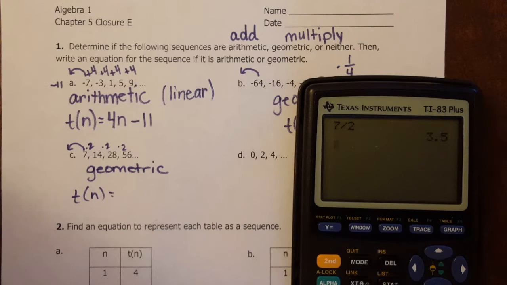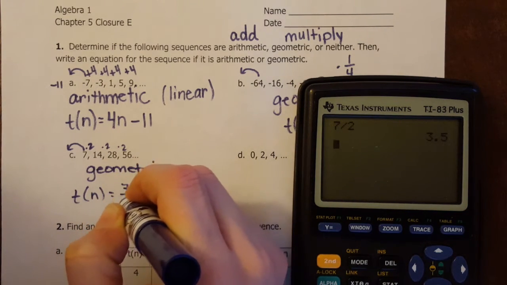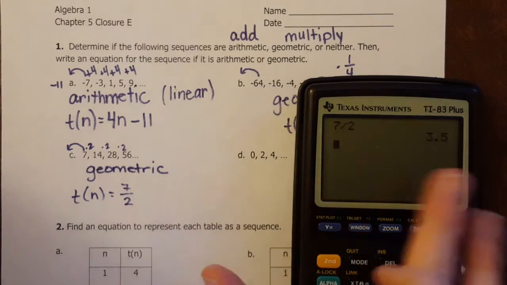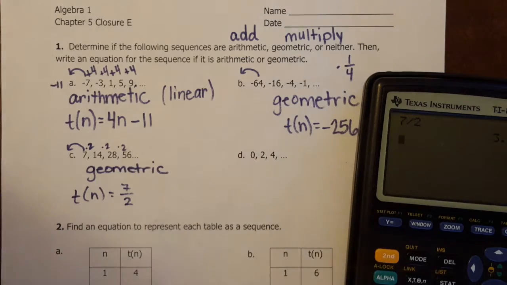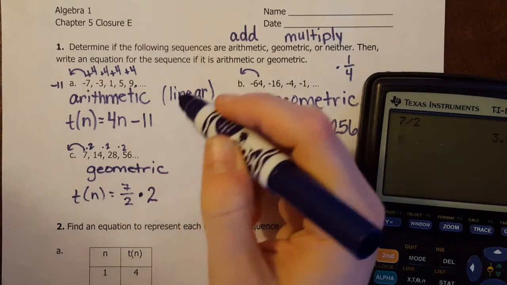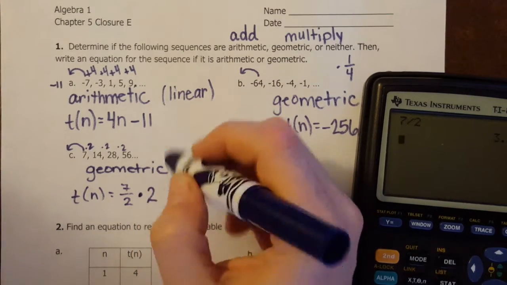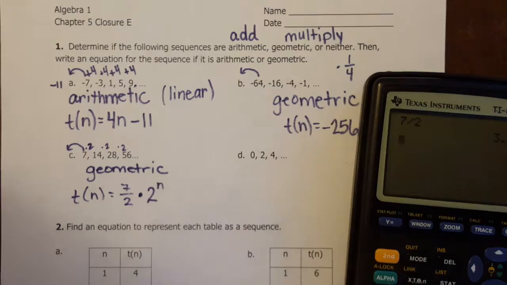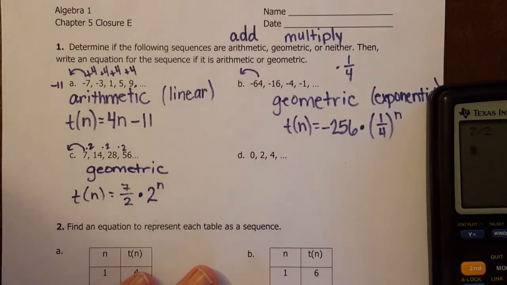Now you could either write 3.5 or you could write it as a fraction, 7 over 2, which is what I typically tend to do. 7 over 2 is our starting number, and we multiply by 2, and we do that over and over and over again. So repeated multiplication means we have an exponent. So there's our equation.